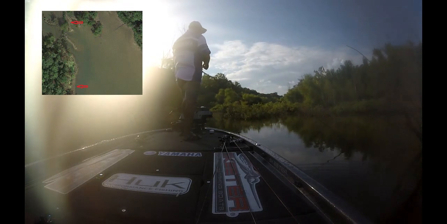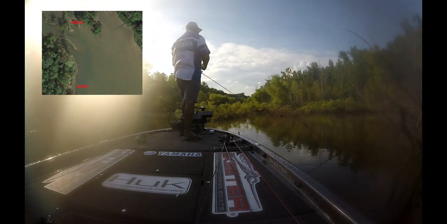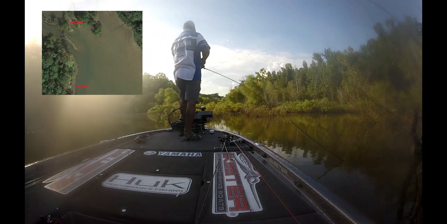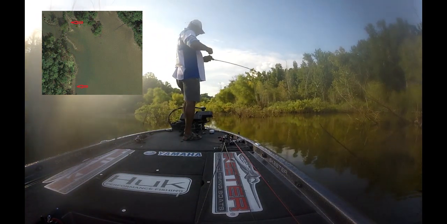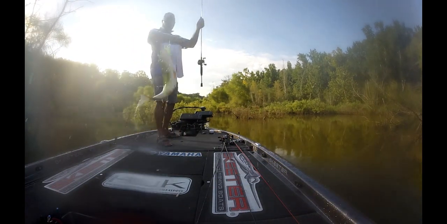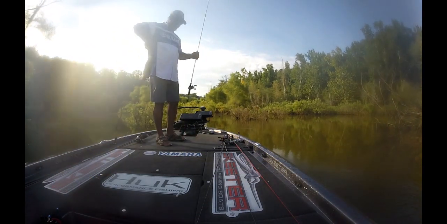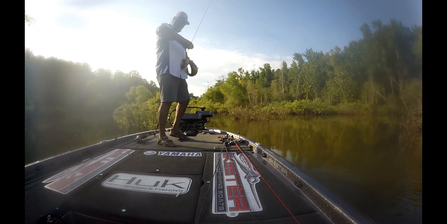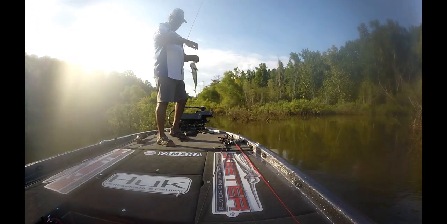And as you can see, I'm coming up on the inside corner there on that buckbush right out in front of me, and pull a fish off of there. That would be fish number 1 there. But as you can see, in area 2 they're still on the buckbushes as well as area 1.